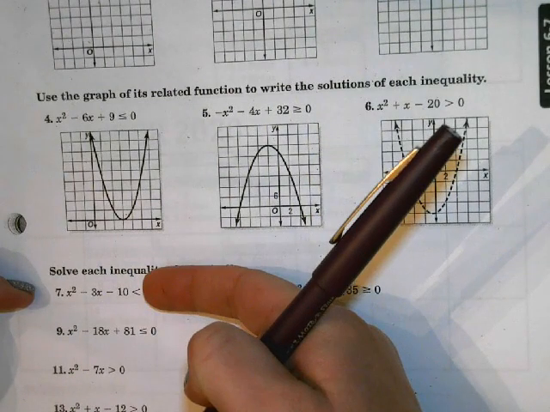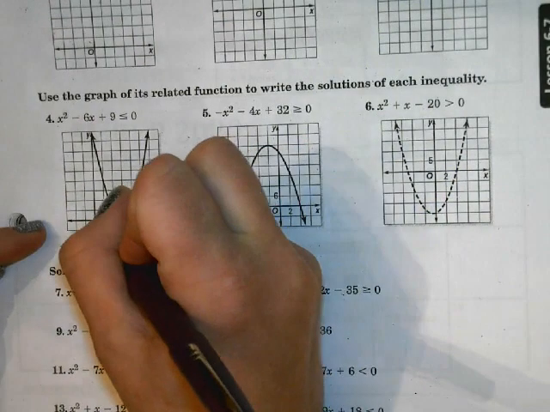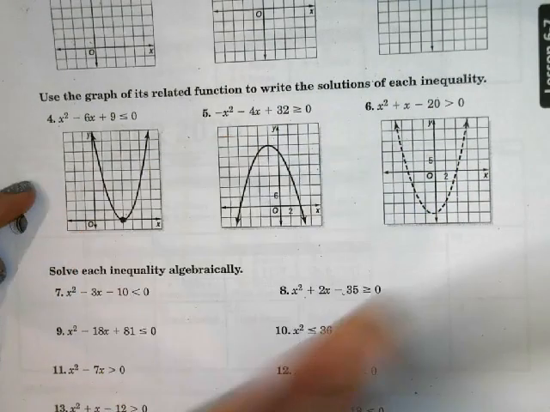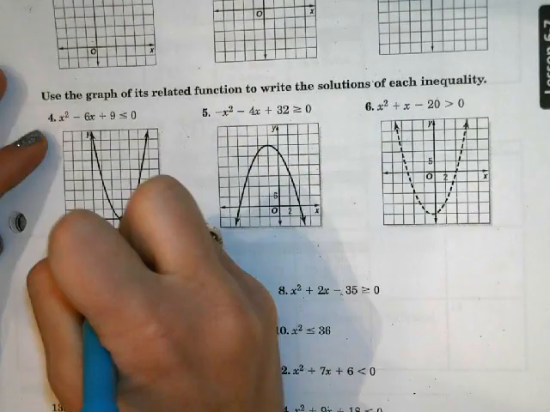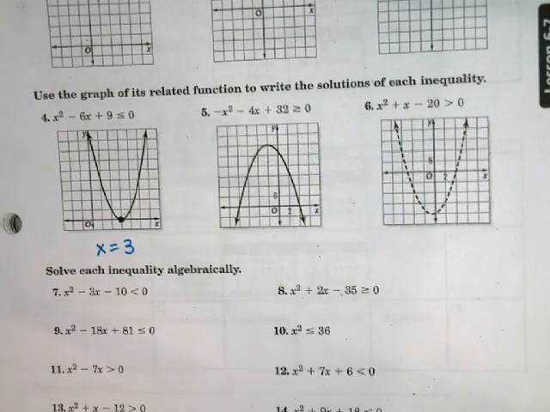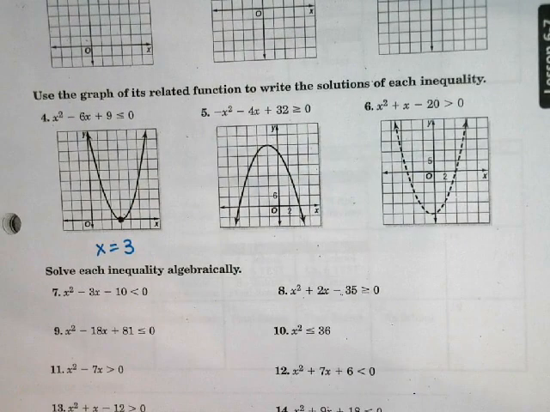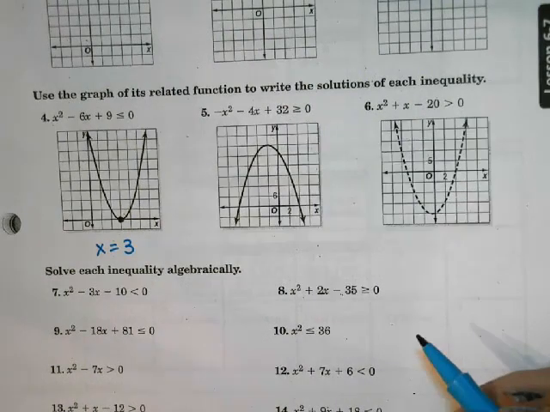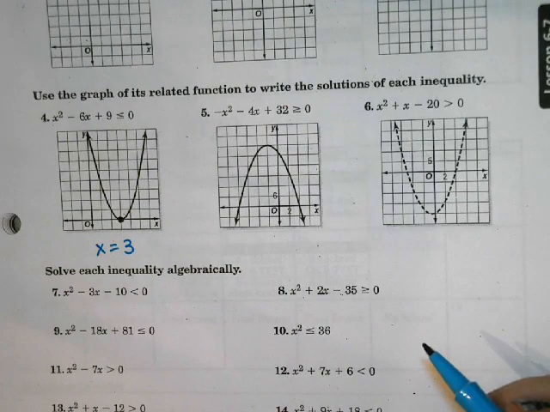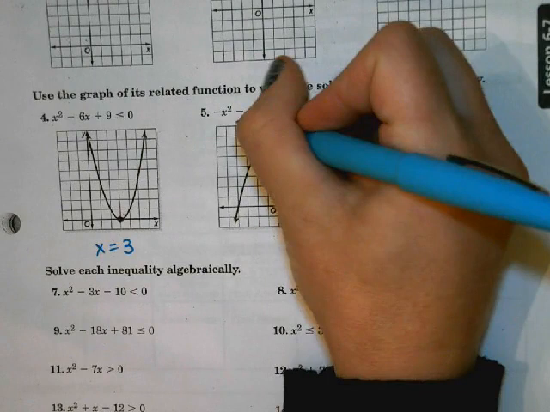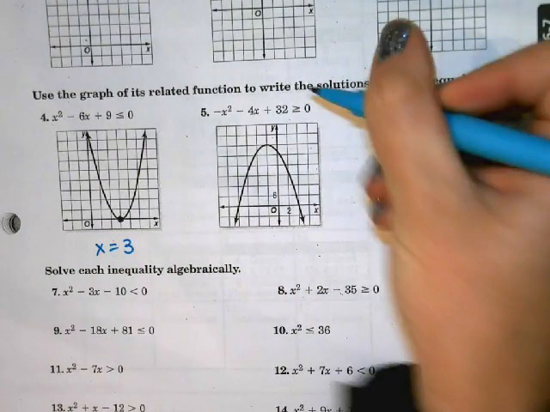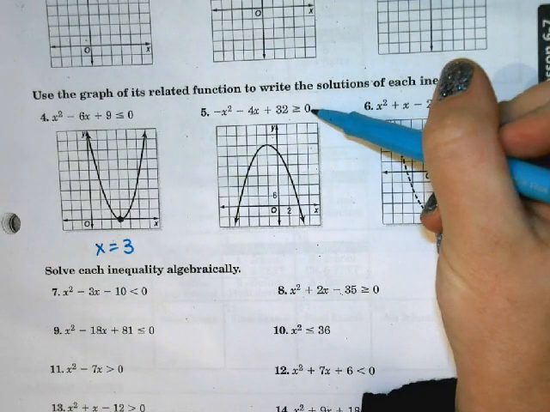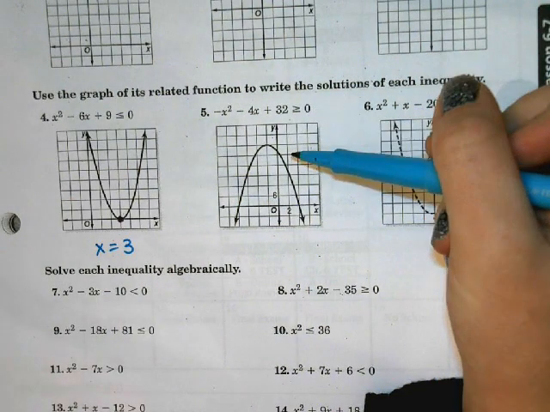This one's kind of a special case too. It just touches it right there at 3. So this is x equals 3. So it's a special case as well. Okay, so now let's look at 5. This is now a greater than or equal to 0. So when is my graph above my x-axis?